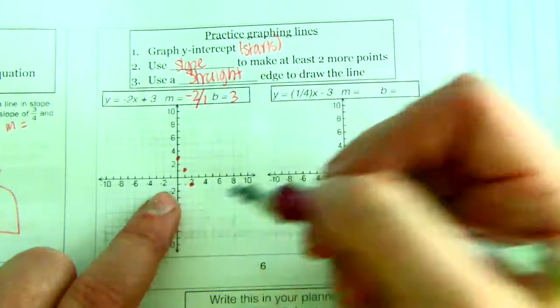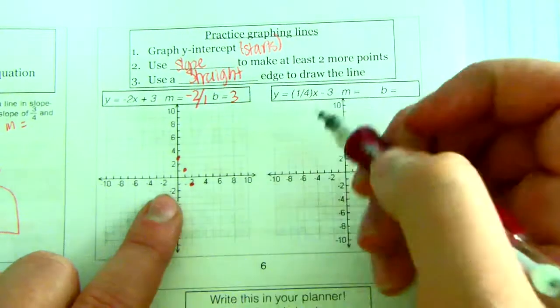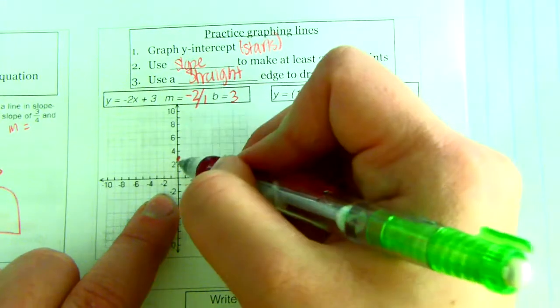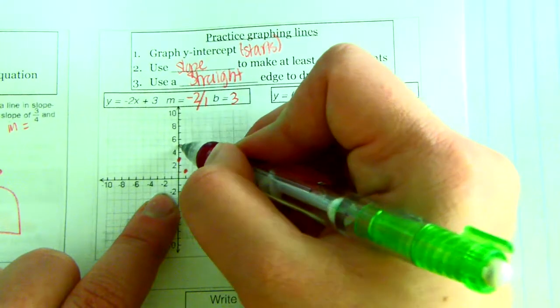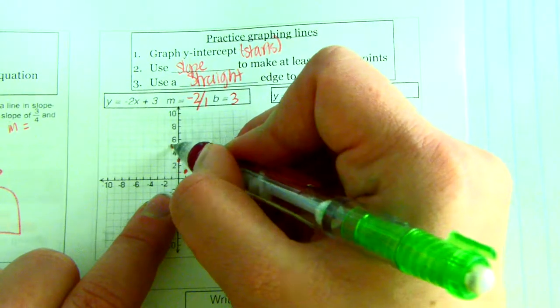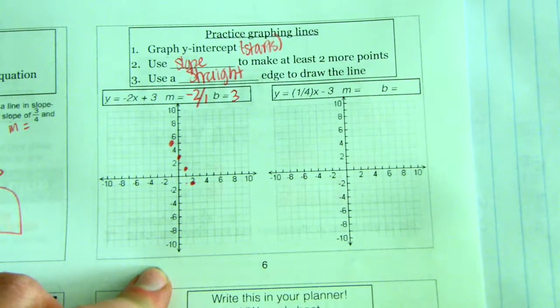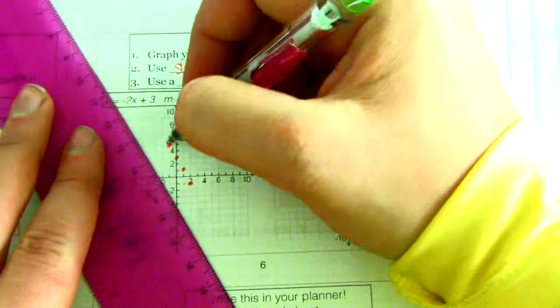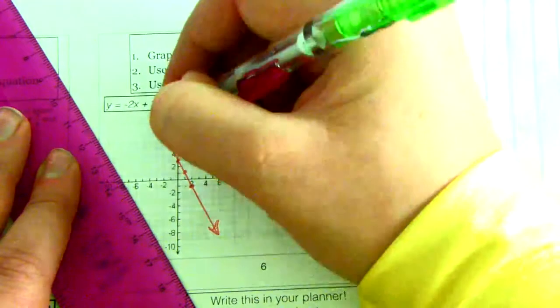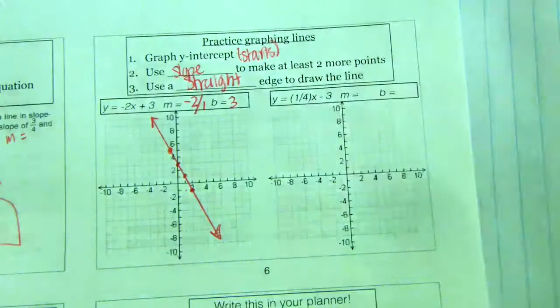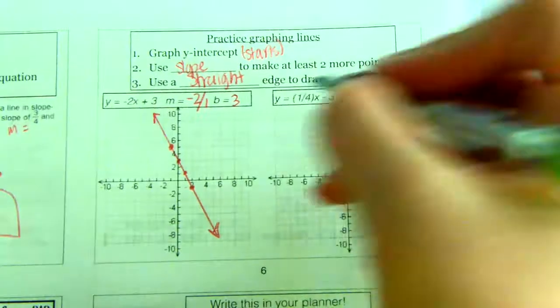If the graph isn't big enough to fall 2, this one is, you can also do the opposite. And you could go rise 2, backpedal 1. So you can do the opposite as long as you do the opposite in both. So then we would graph this, having at least 3 dots on our paper, arrows at both ends. There's our line.